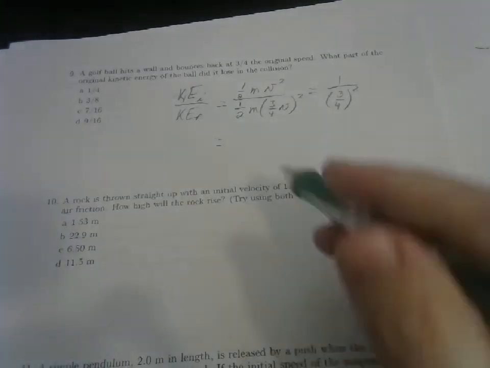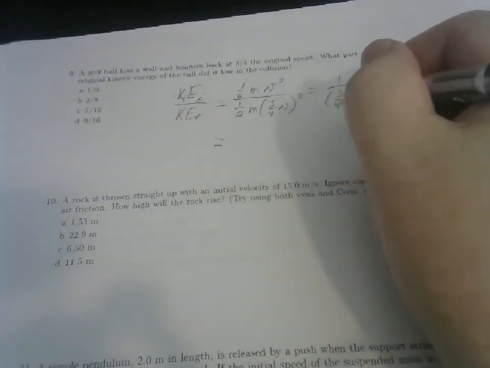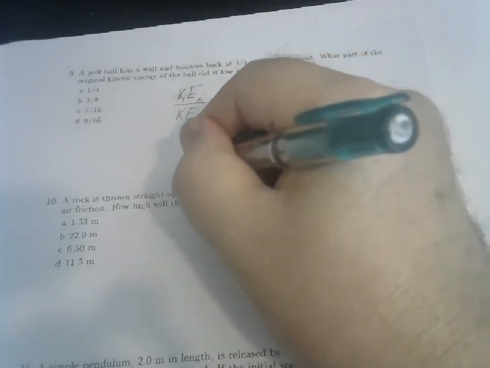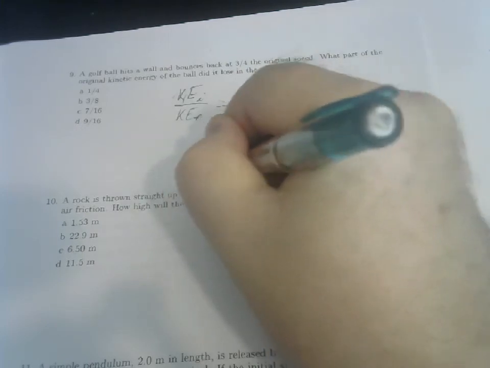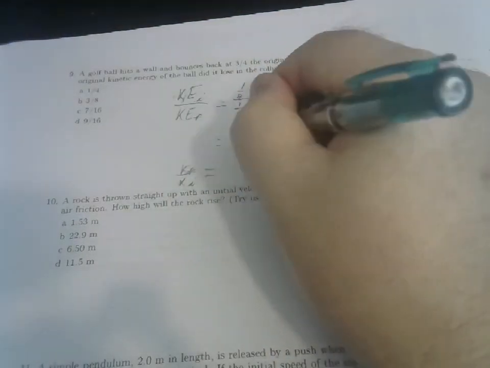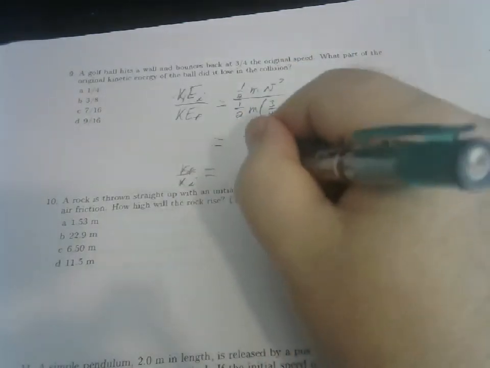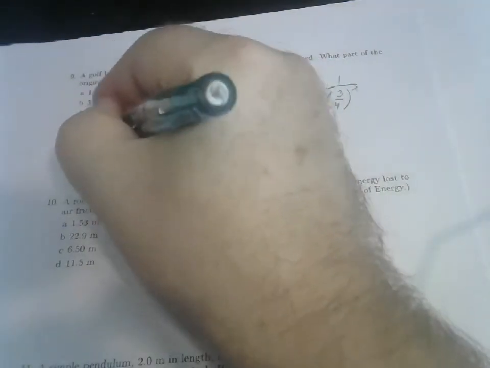Okay, I've set up my ratio backwards, we actually want final over initial. This comes out to be 16 over 9, so the final over initial is 9/16. So the answer is D here.